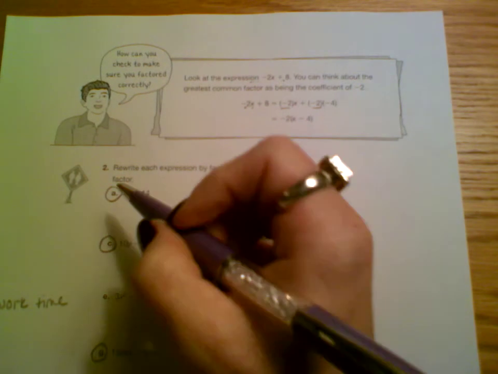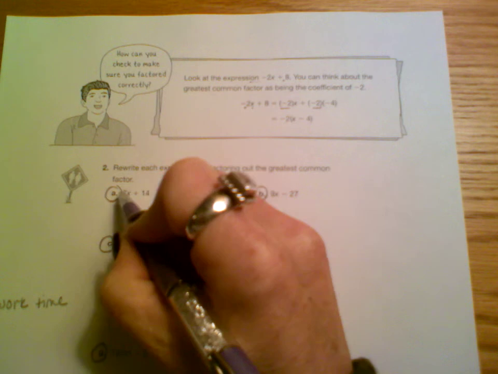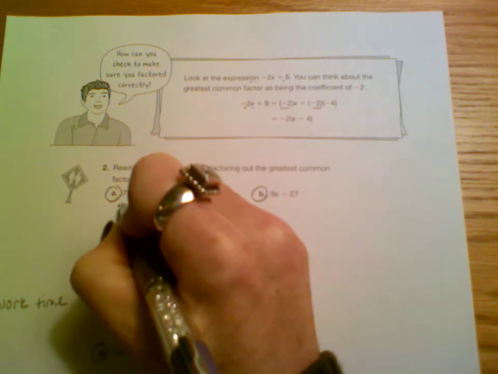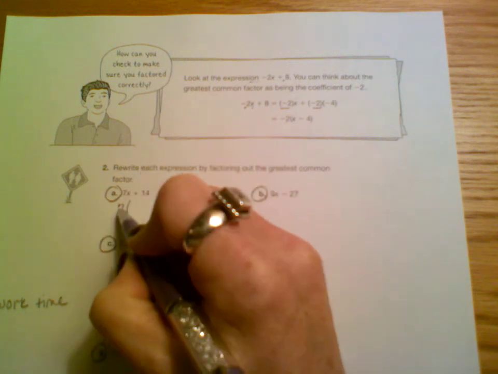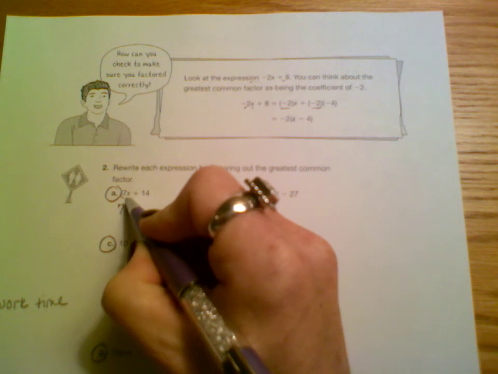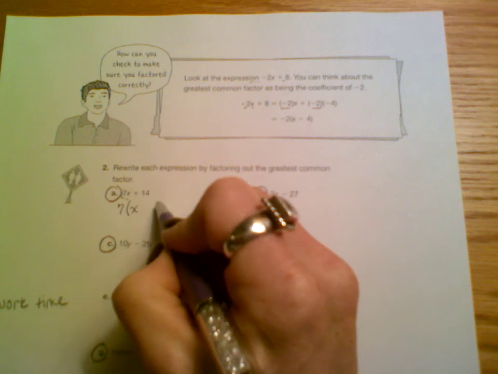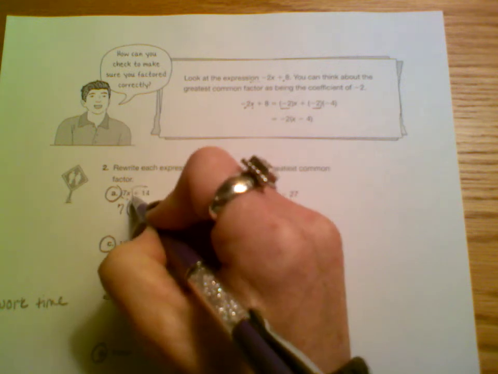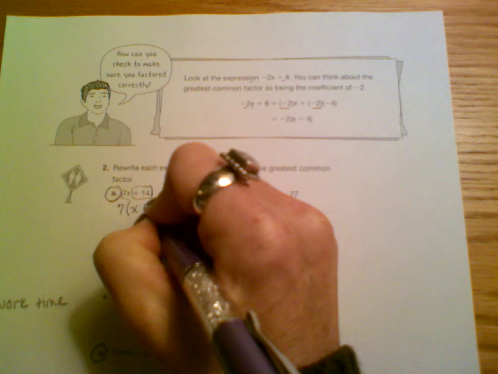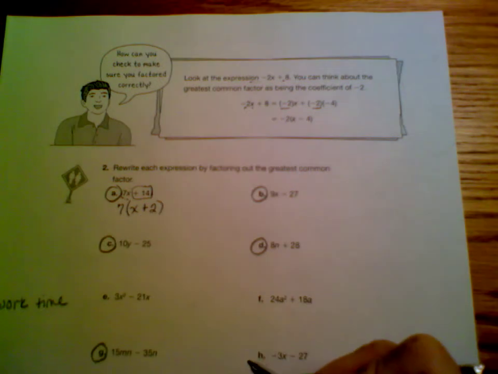So let's look at this. I see that 7 goes into both of these, so I'm going to factor out a 7. So I'm thinking 7 times what gives me back 7x? 7 times x. And I'm thinking 7 times what gives me back positive 14? And that would be positive 2.